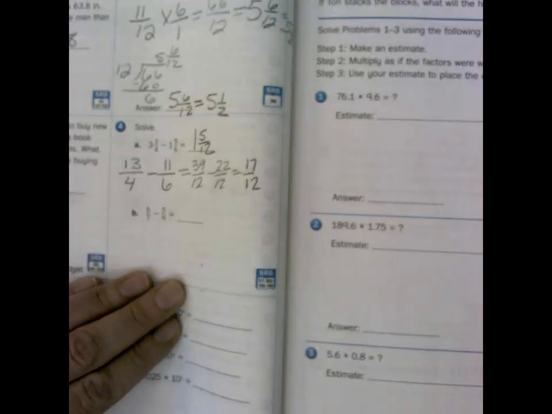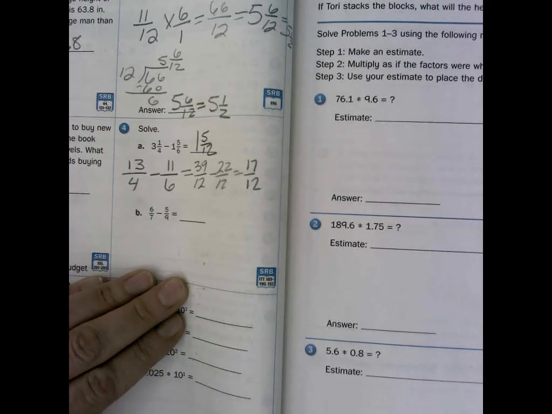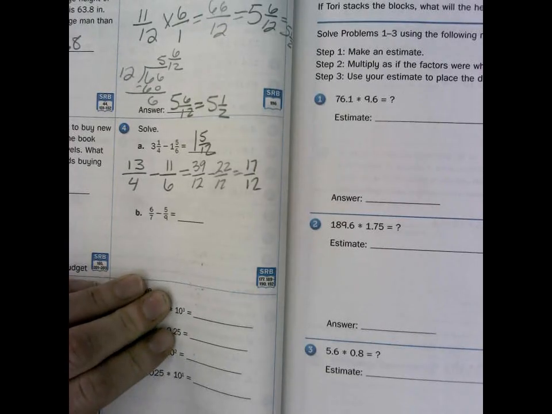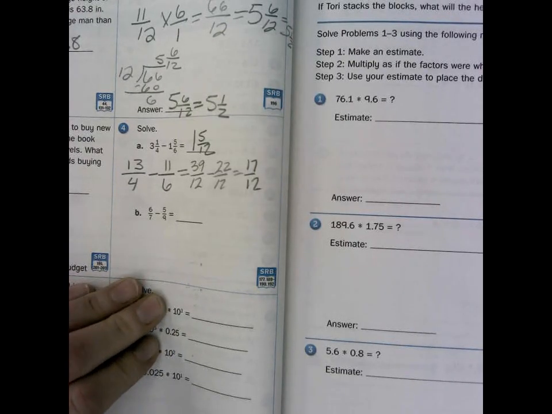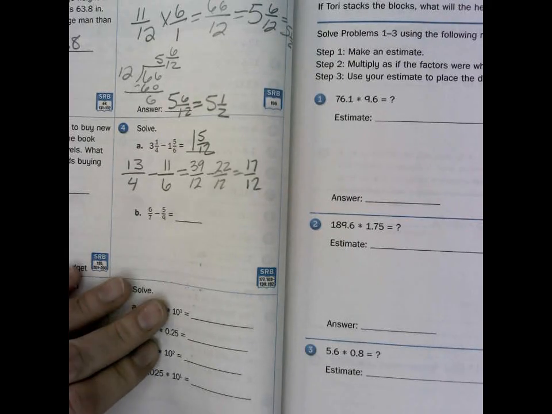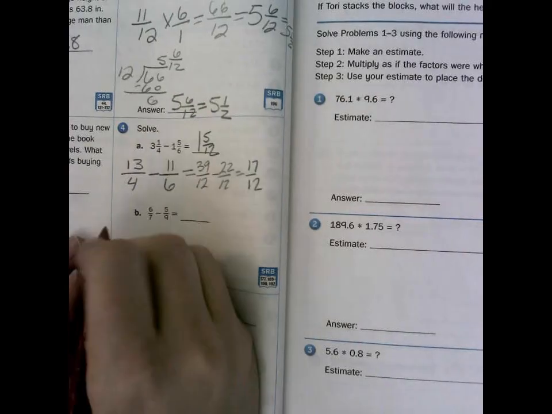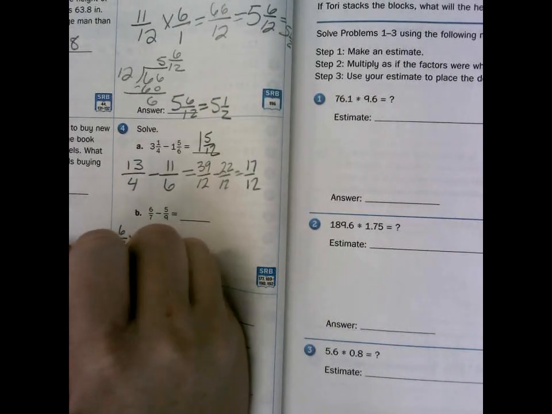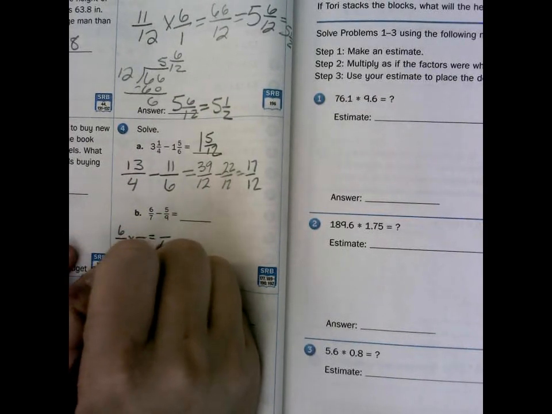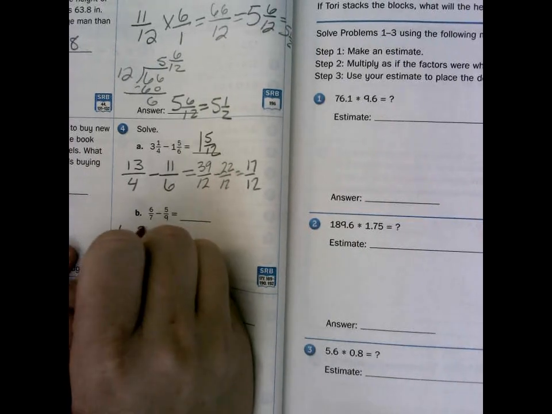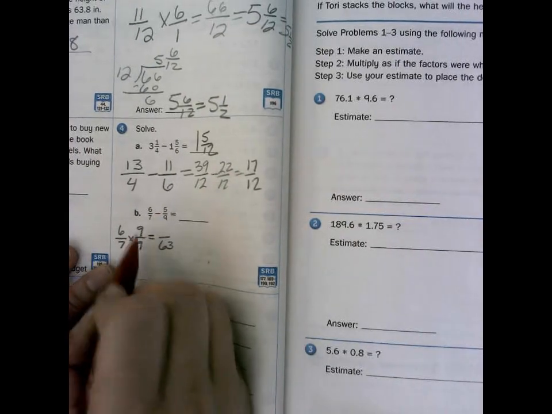Now I have 6/7 minus 5/9. And this is where I can think about my multiples and where knowing my math facts comes in real handy here, because with my multiples, I'm going to have to count pretty high to find a common denominator, but I know it's going to be 63. So I need to think about 6/7 times what gives me 63, which is actually 9. What we do to the denominator, we do to the numerator.